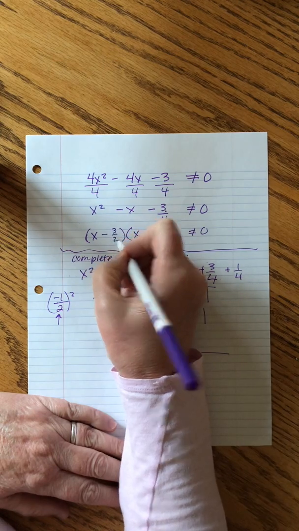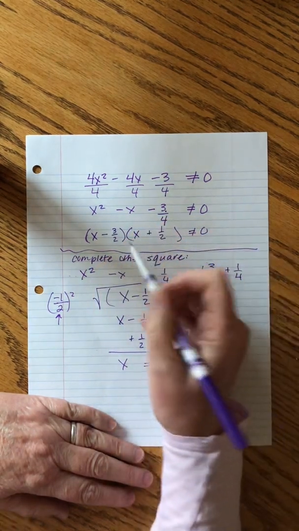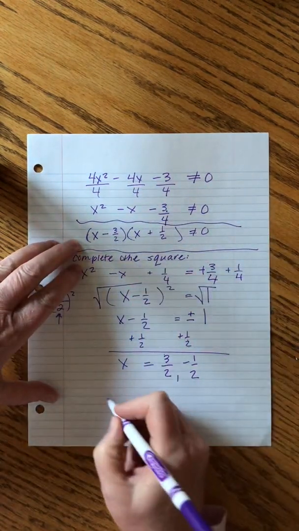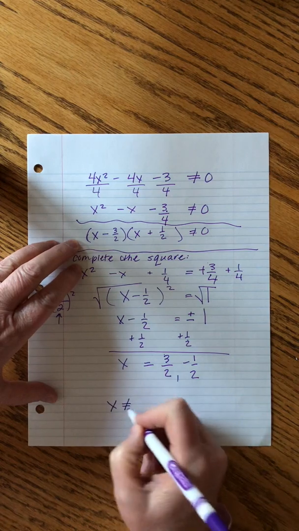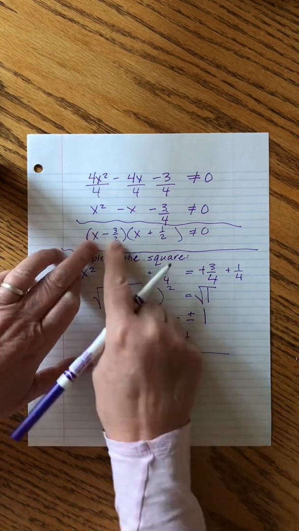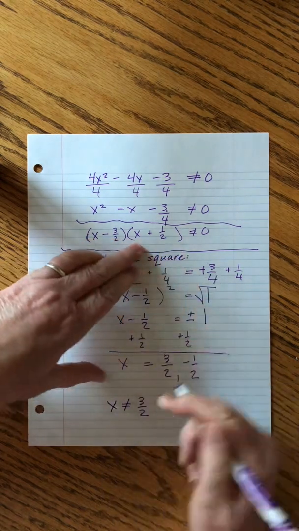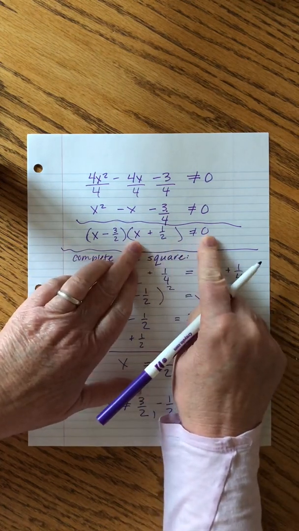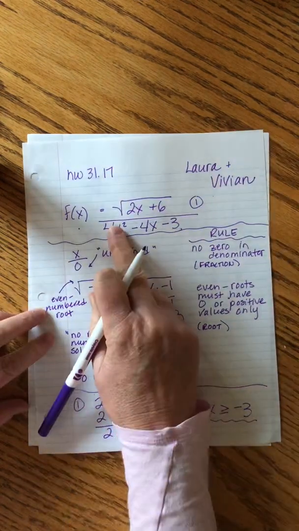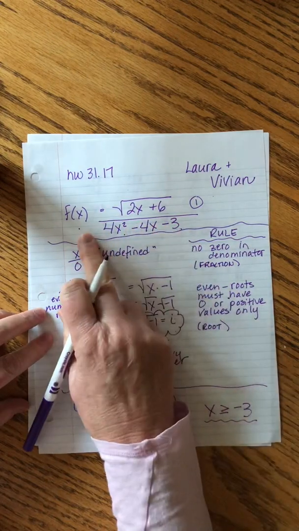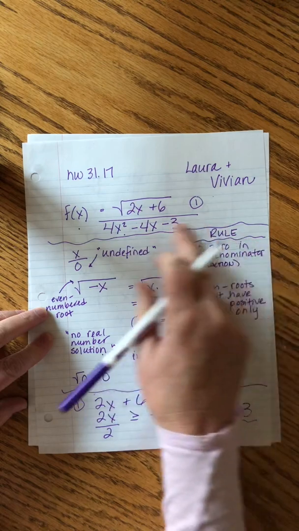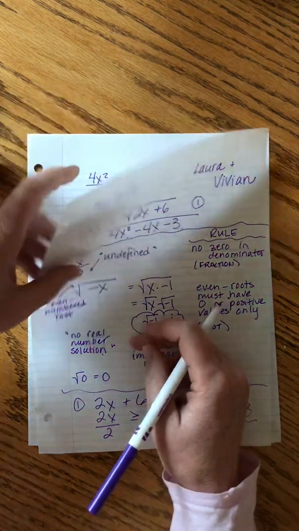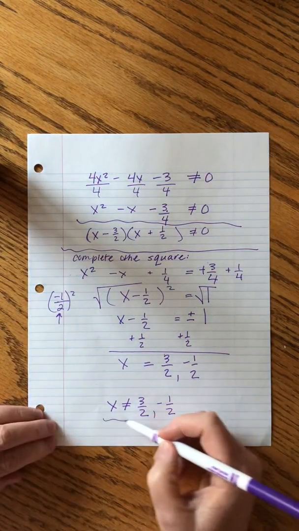X minus 3 over 2, x plus 1 over 2. This cannot be allowed to happen, right? And so x cannot be allowed to equal 3/2, because then that would turn to 0. And x cannot equal -1/2 either, because then this would turn to 0. Either one of them would give me a 0 in my denominator and cause the world to implode and the kingdom would fall and it would be terrible. So that's another limitation I have to place on my answer.